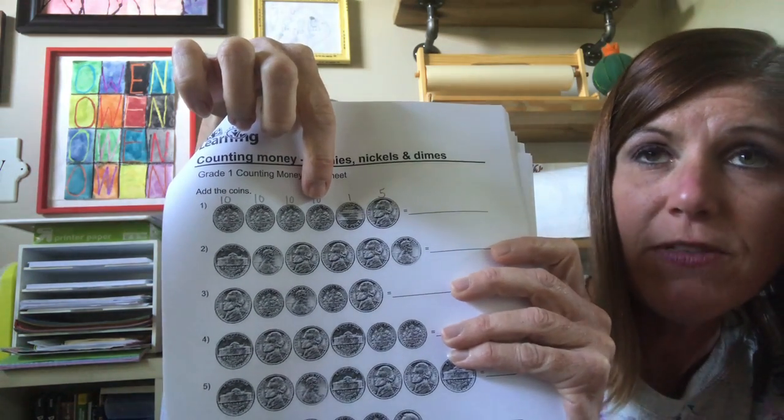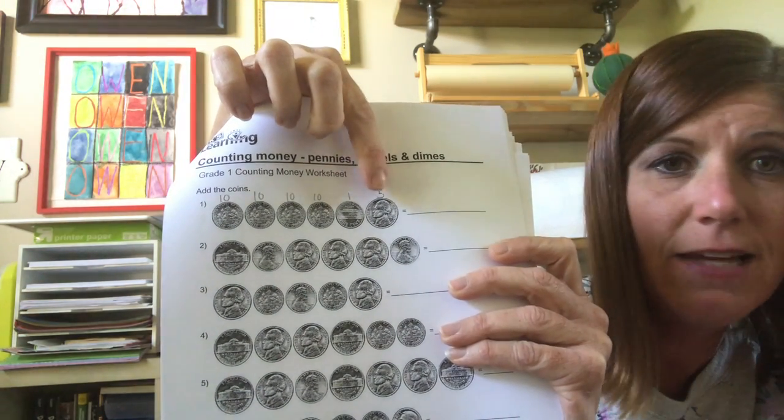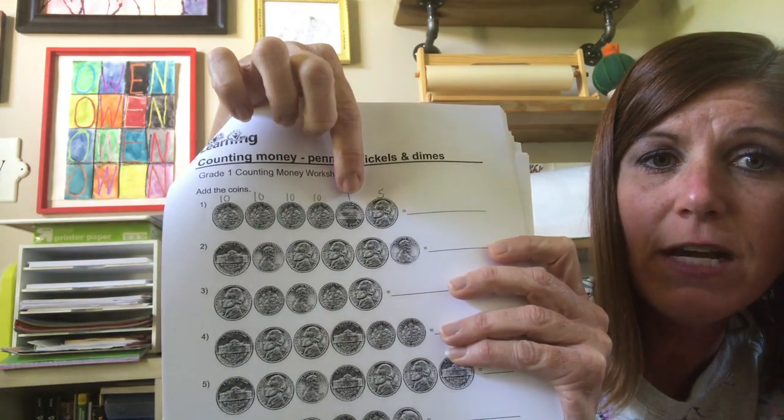And if I'm on 40, think about the number grid. If you're on 40 and you're going to add 5, you're just going to move from 40 to 45, not 50, because this is not a 10. And then you're going to take one more hop on that number grid, and you'd land on 46. So in the blank, you're going to write down 46 cents. Go ahead and practice writing that cents symbol. And then go on to the next one.